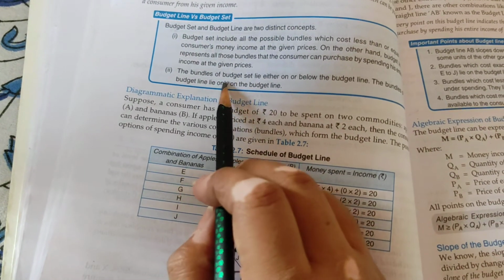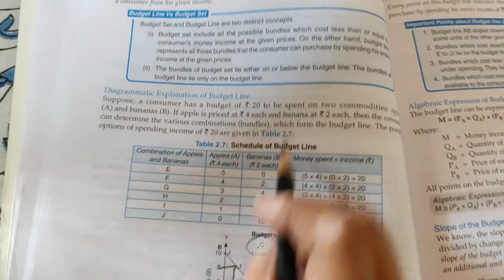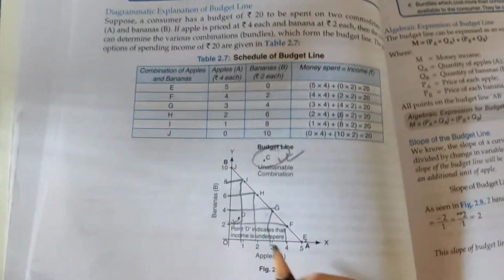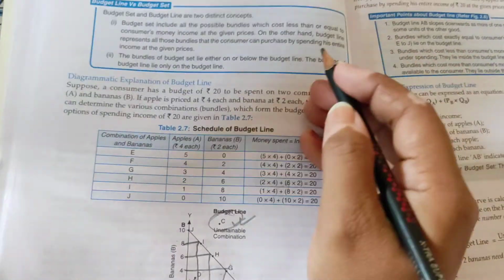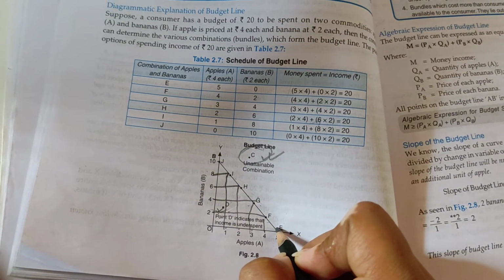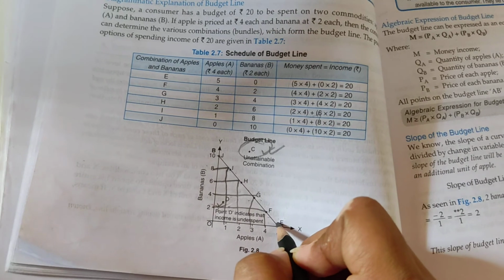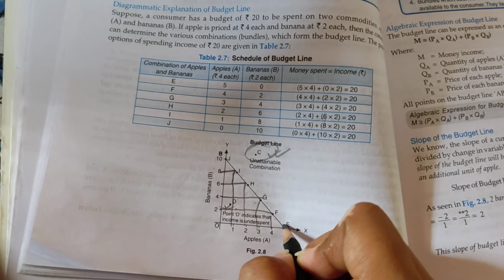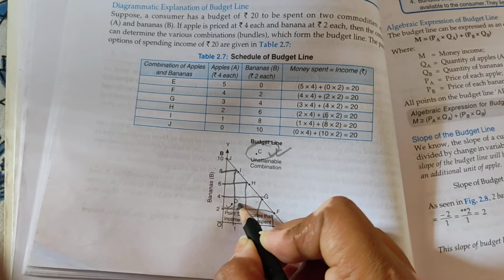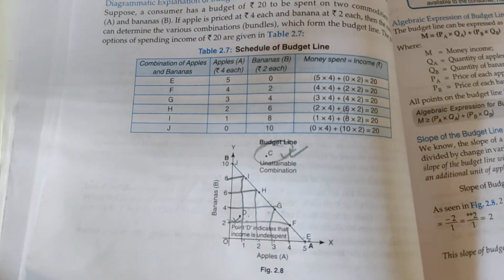That is why the bundles of the budget set lie either on the budget line or below the budget line, that is point D. The bundles of the budget line always lie on the budget line, because in the case of the budget line we are spending equal to our income, and in the case of the budget set we are spending either equal to or less than my income. Okay, is it clear?